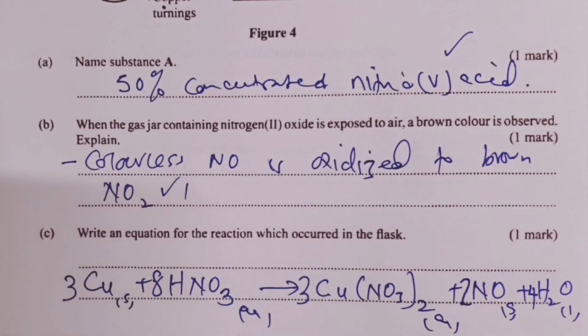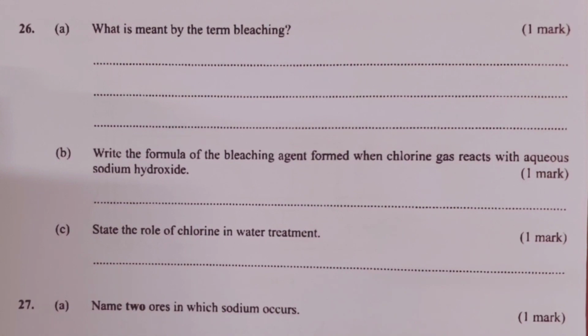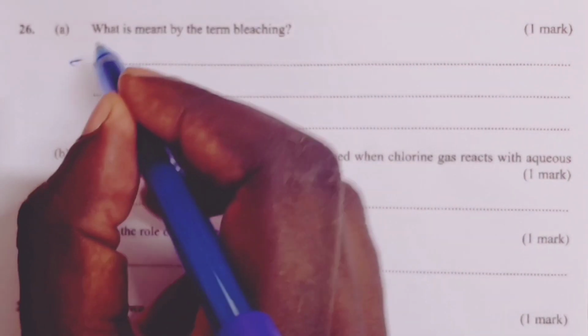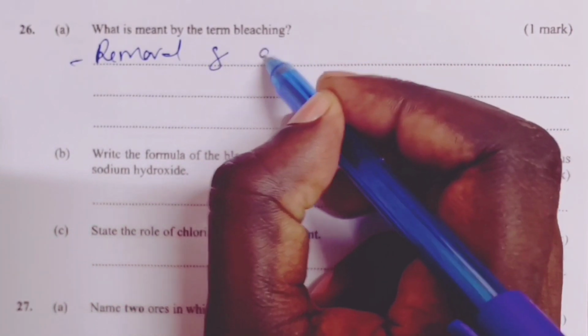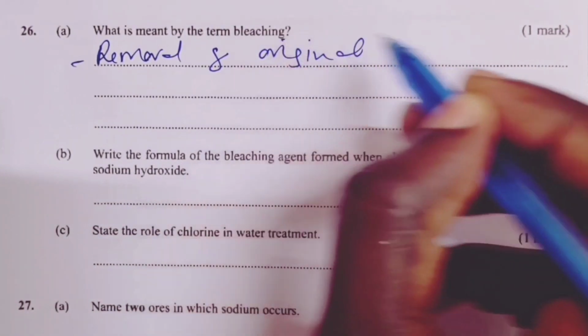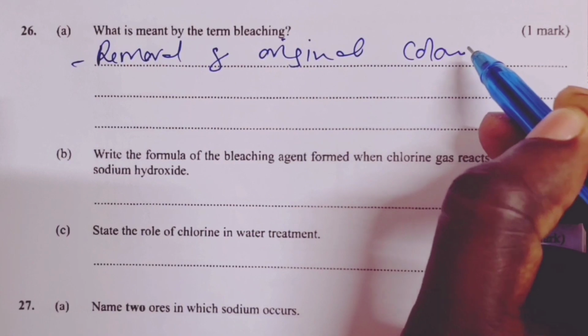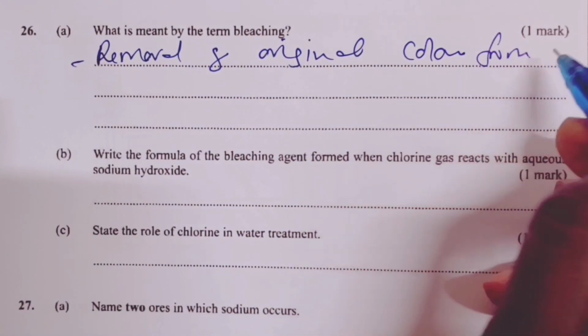Question 26 is borrowed from chlorine and its compounds. Part A is asking us to define what is meant by the term bleaching. Bleaching is simply removal of original color from a substance.